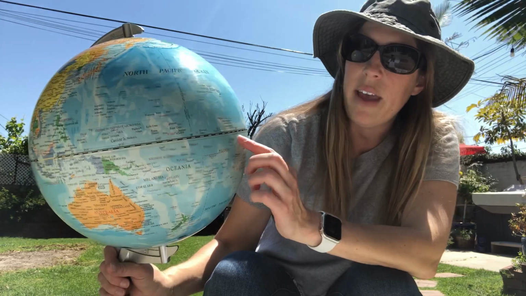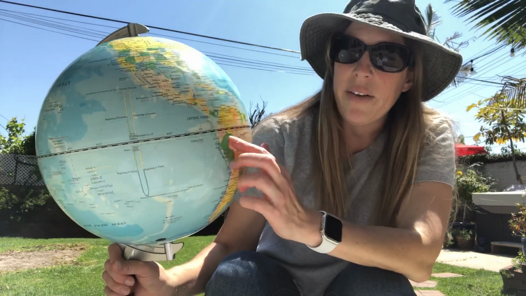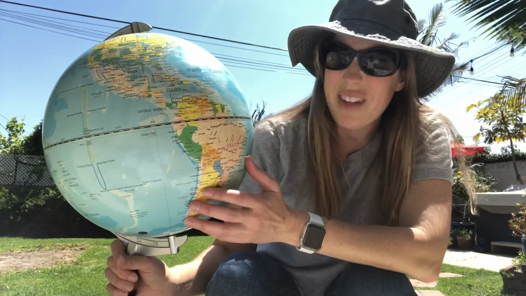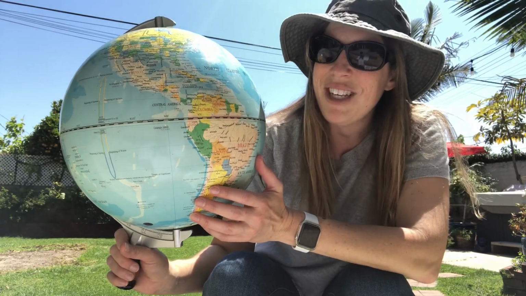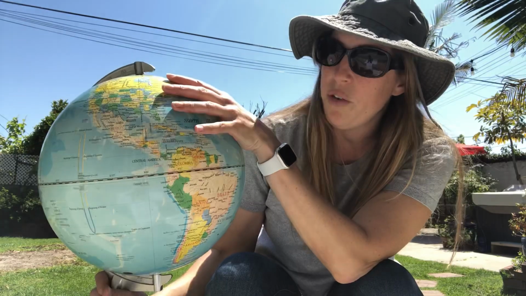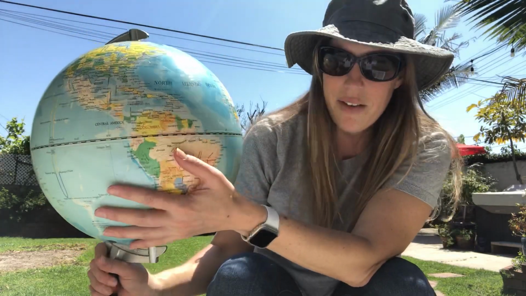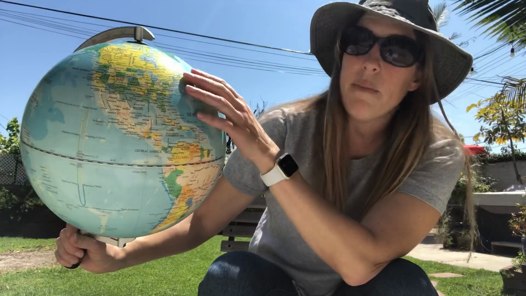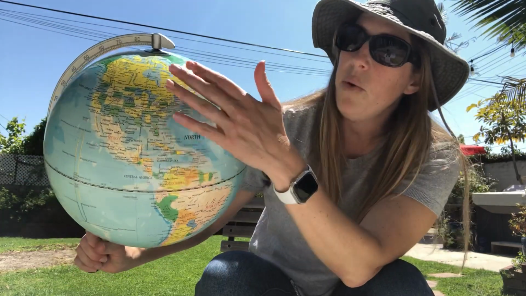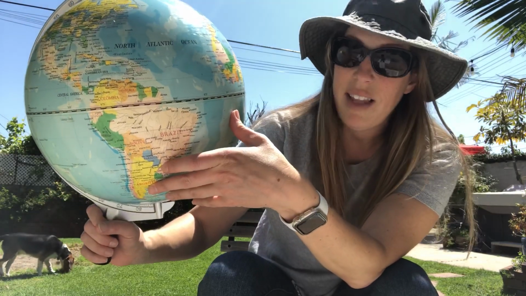The globe has a printed line across the middle of it that's called the equator. The equator isn't really printed on the Earth, but it's an imaginary line that we use to separate the two parts. There's the northern hemisphere and the southern hemisphere. And you can see on our map today that the Americas cross both the northern and southern hemispheres. That's a lot of land.